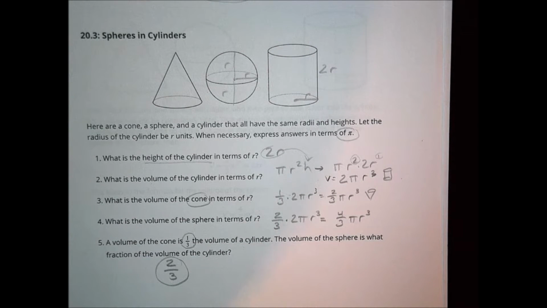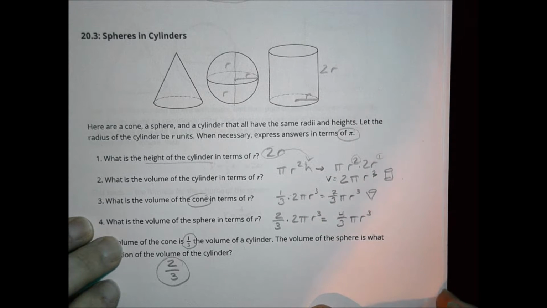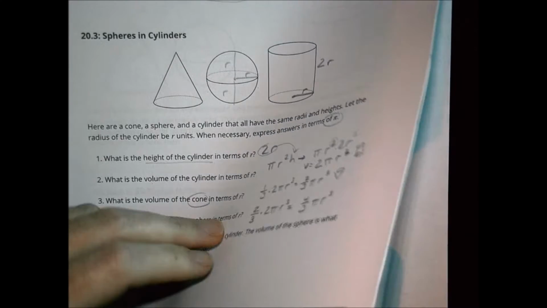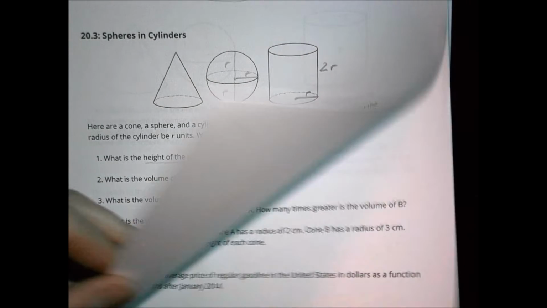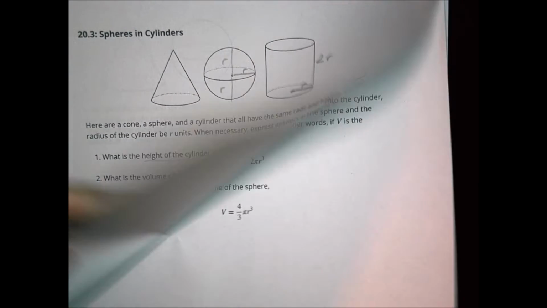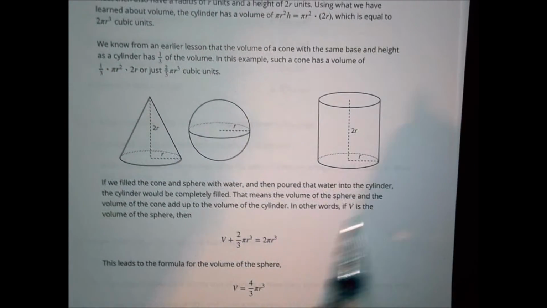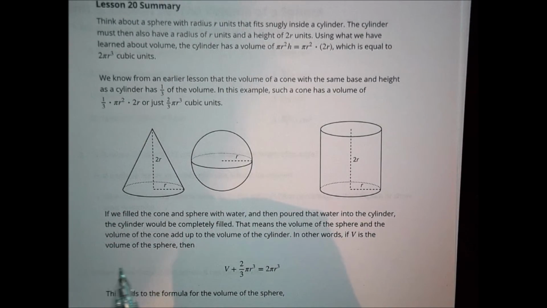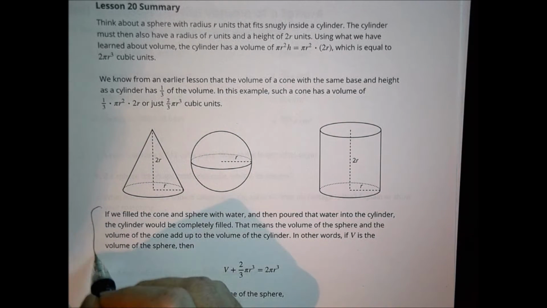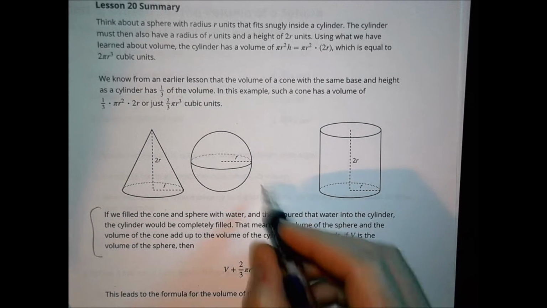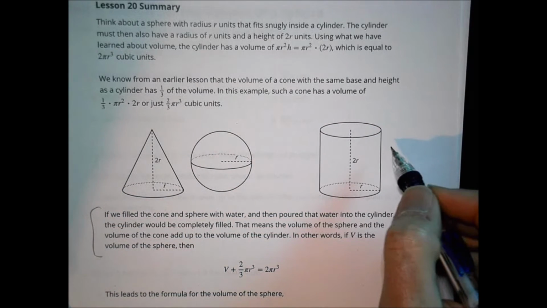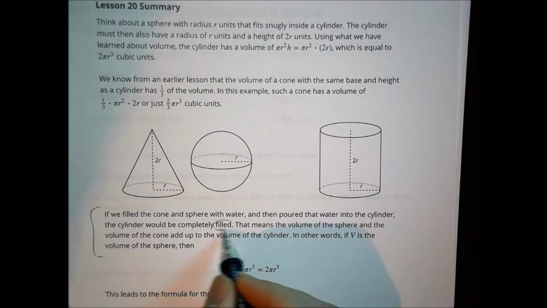Alright, so let's take a look then at our summary. This is our summary statement here, which sums up what we know about spheres and what we've got so far. The big summary statement really comes towards the bottom of our summary down here, where it says, if we filled the cone and sphere with water and then poured that into the cylinder, it would be completely filled.